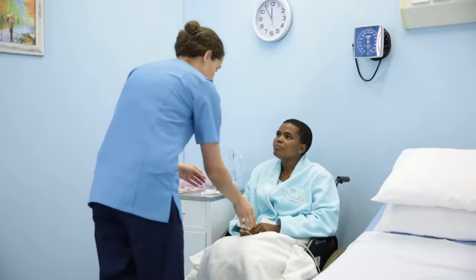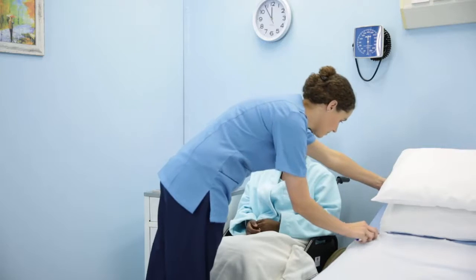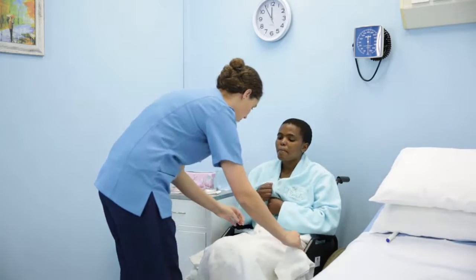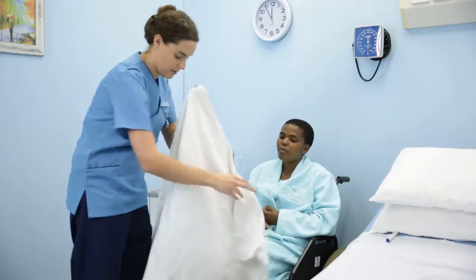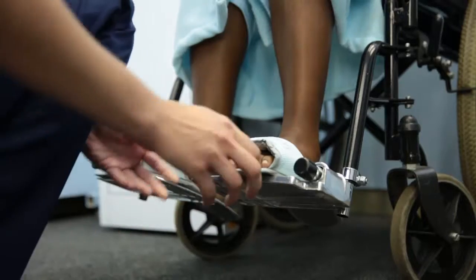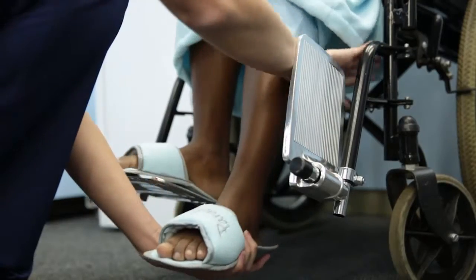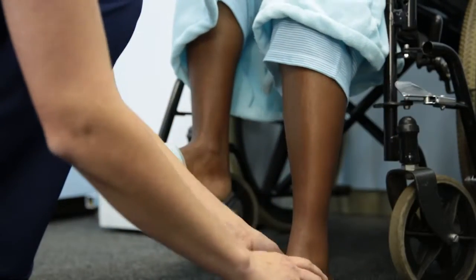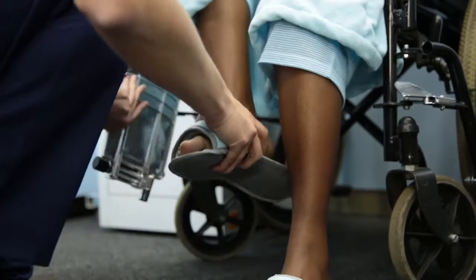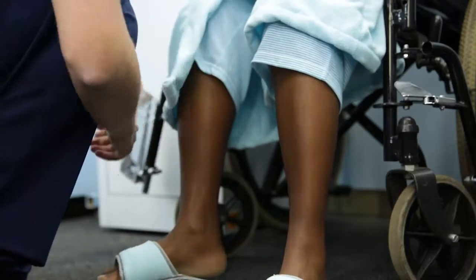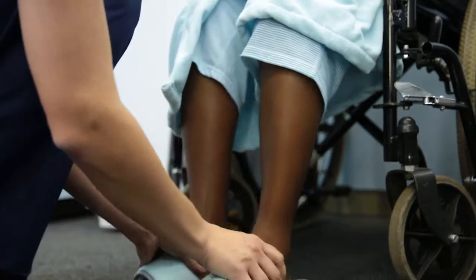Remove the call bell and remove the blanket from the patient. Lift the patient's feet from the footrests and take the footrests out of the way. Ensure that the patient's legs are together.